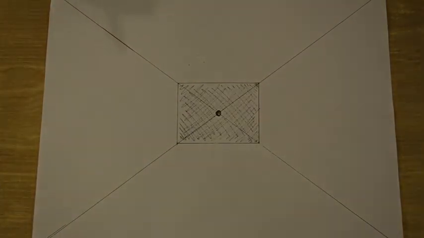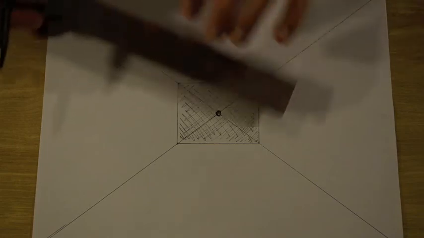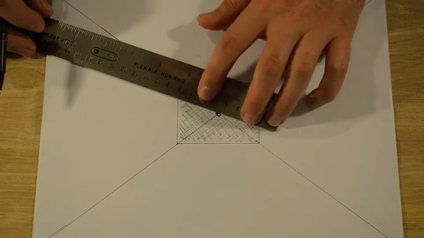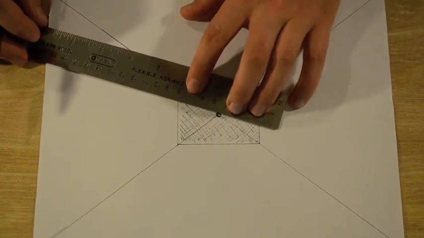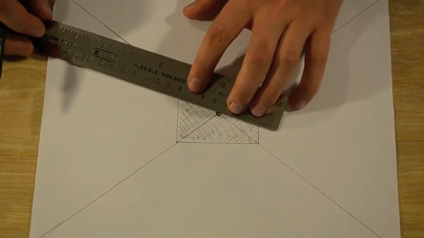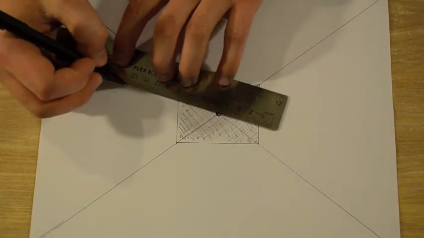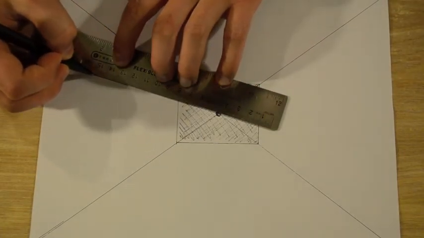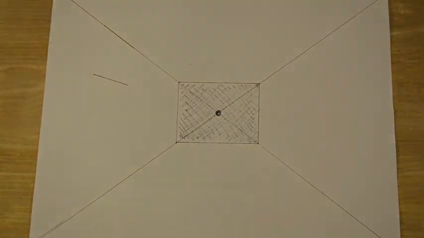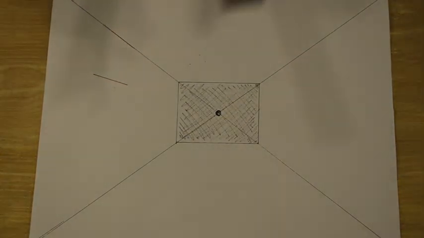Alright, so what we're going to do first is we're going to create a door. And the door is pretty easy. It's just a short line out here, and we have to decide how tall we want the door to be. So I'm going to have the door be about here. That looks like a good width for a door, just this little line here.